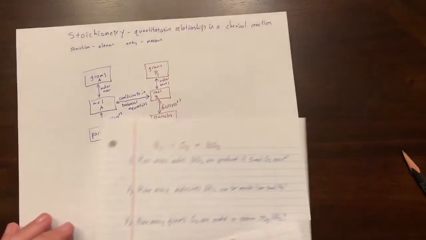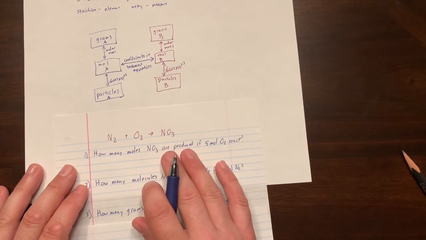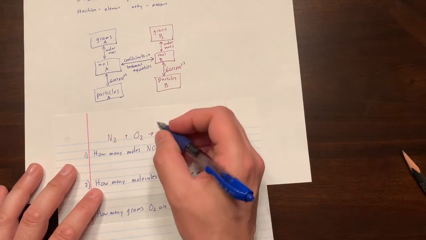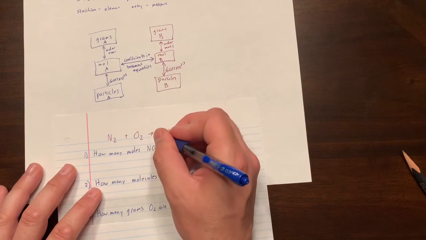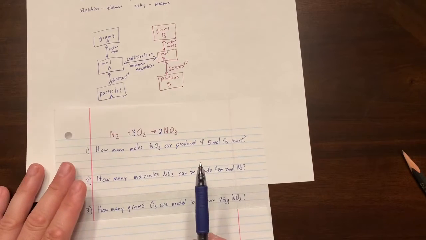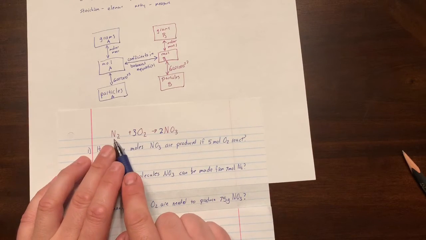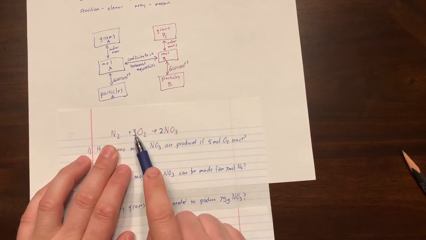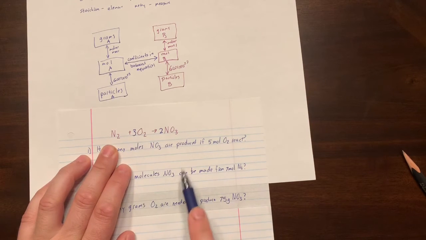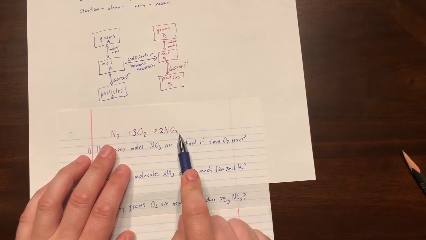So for instance, if we take a look at this chemical equation right here, if we balance it real quick, we put a 2 right there and a 3 right there. What this tells us is for every 1 mole of nitrogen, we need 3 moles of oxygen, and we will make 2 moles of NO3.